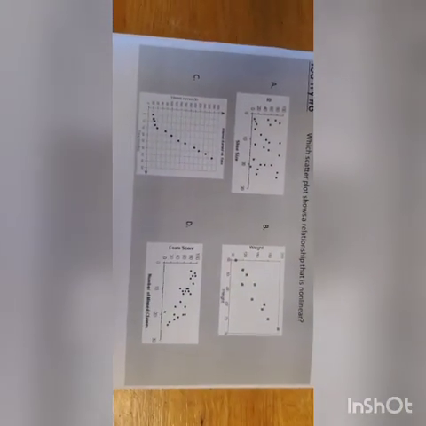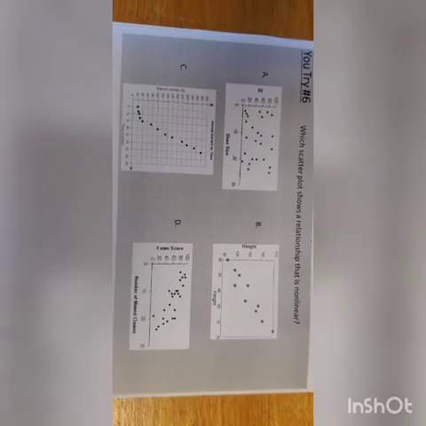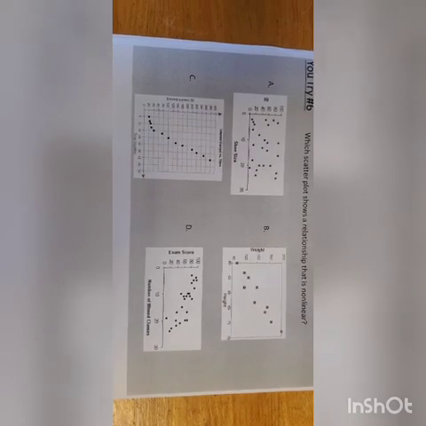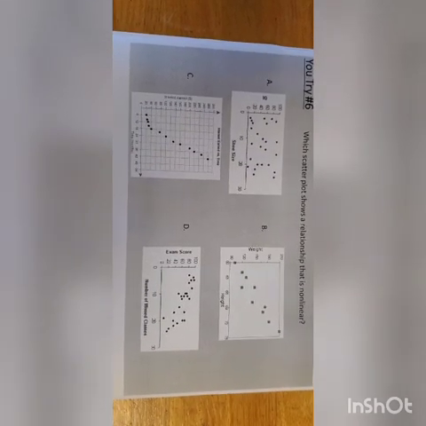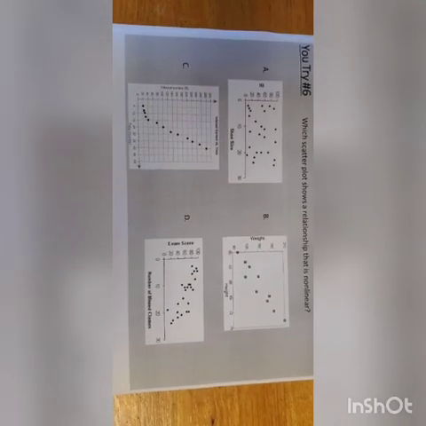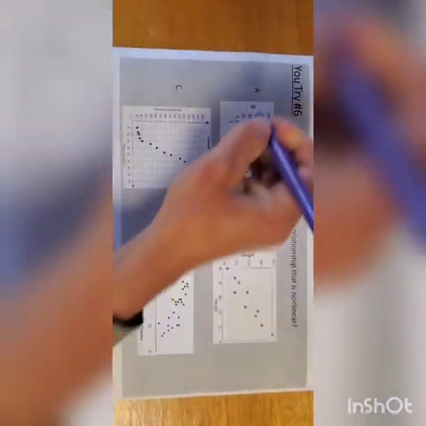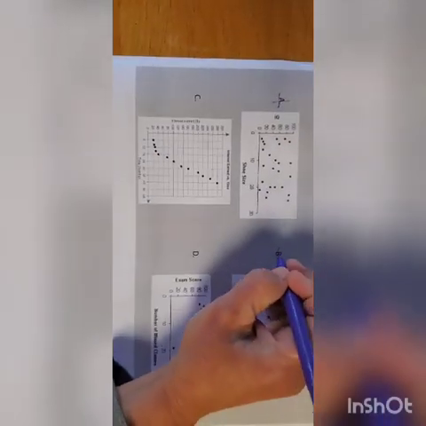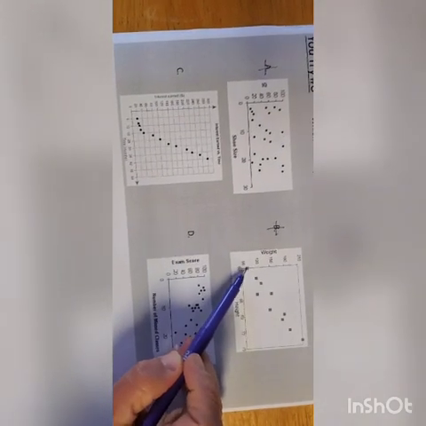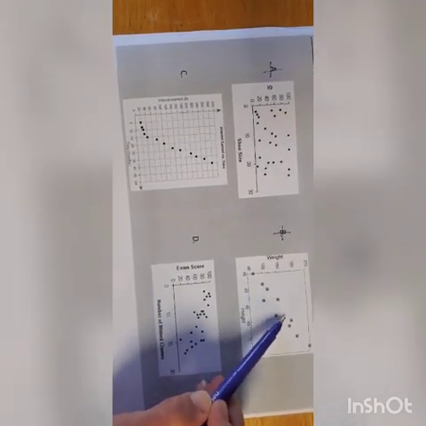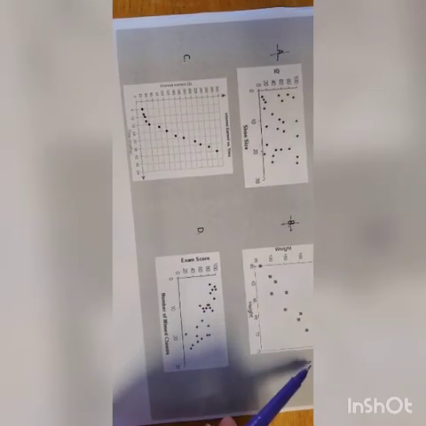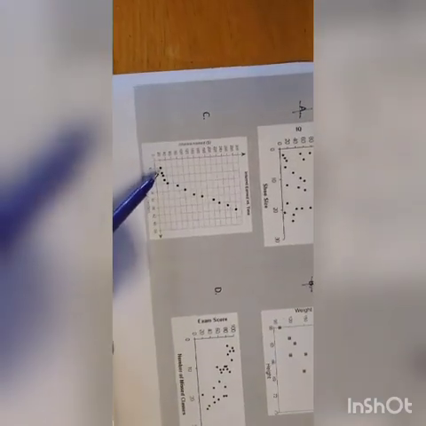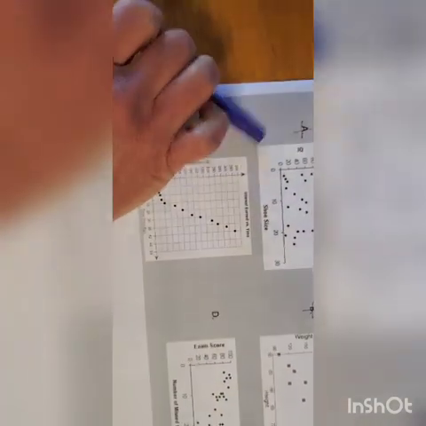Which scatter plot shows a relationship that is non-linear? I'm going to give you a minute to decide. Now, if I were eliminating things, I would definitely eliminate A. Doesn't seem to be any association at all. I would eliminate B, because it looks like that association is positive, but it looks like it is continuously increasing in a linear fashion. And the same thing with D. But if you look at C, you can see a curve in the data. So I'm going to choose C.